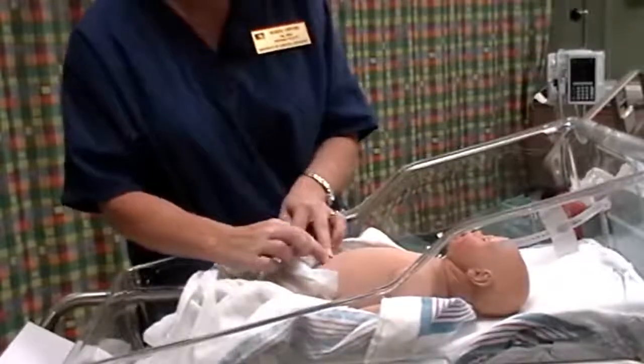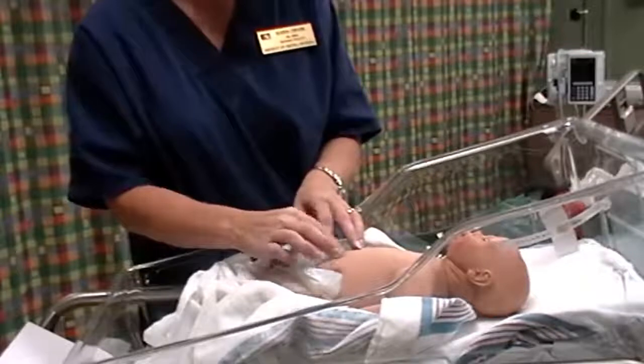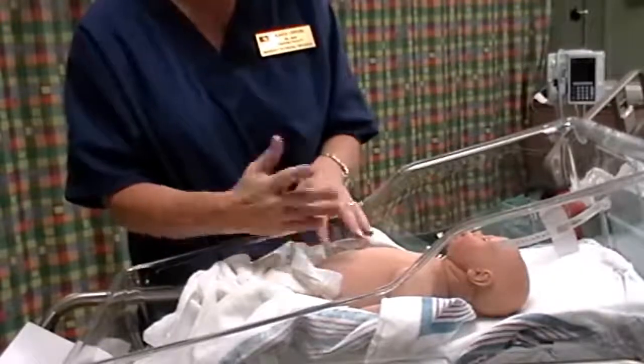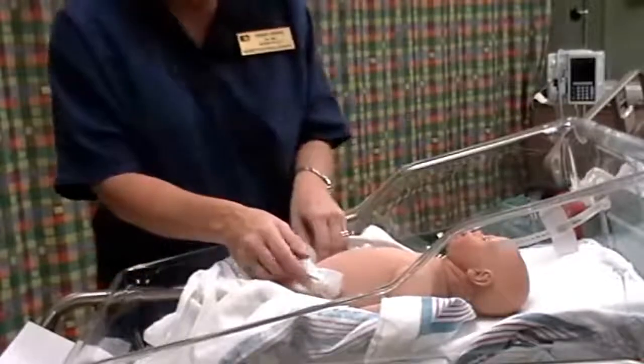And I'm also going to look at the cord. What does the cord look like? Is it starting to dry up? Is it red around the base of the cord? Is there any discharge? Is there a foul odor? So that's what we're looking at abdomen-wise.